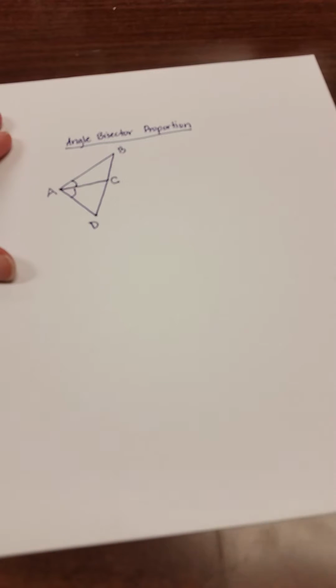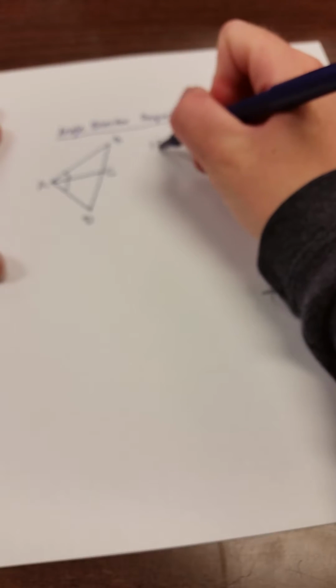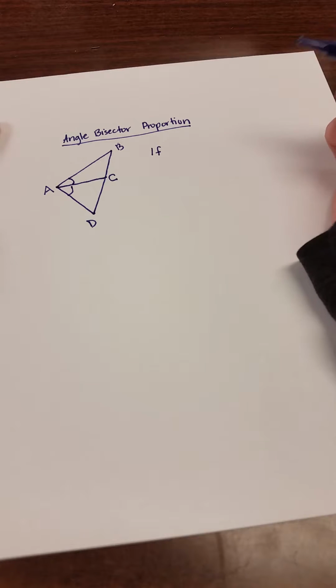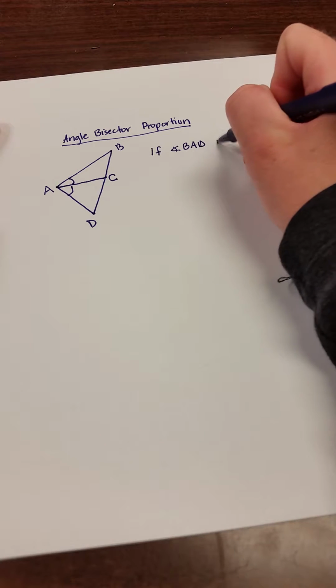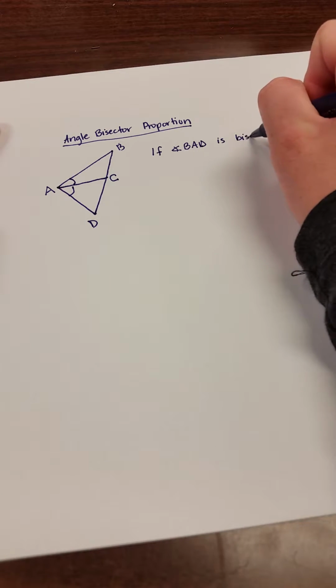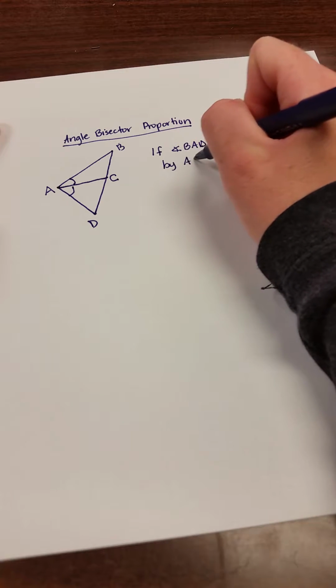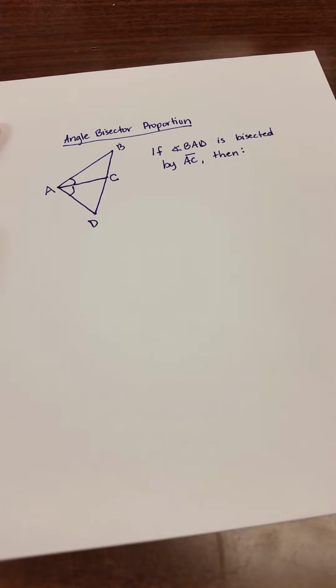And here's what happens as far as proportions go. If angle BAD is bisected by segment AC, then the following proportion is true.